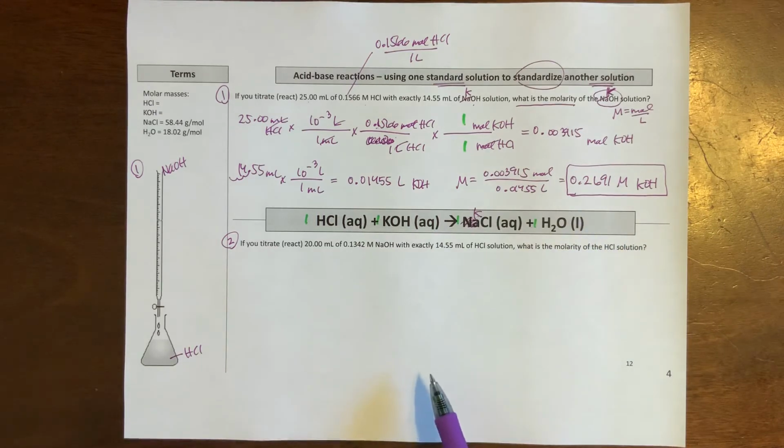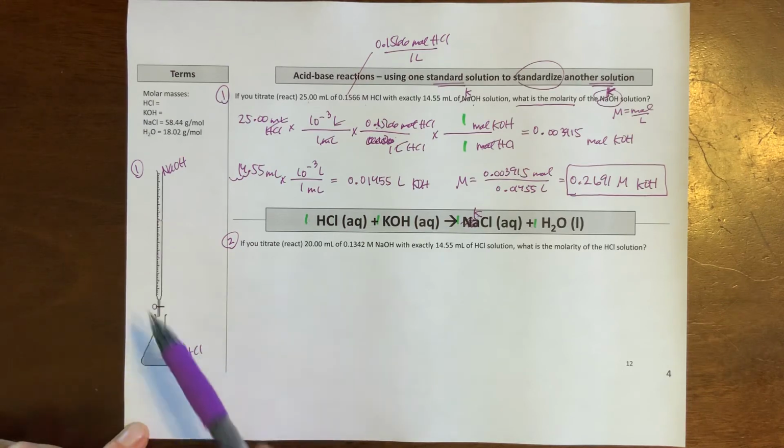Here's another similar example where it's going to be the opposite scenario. You're going to have the sodium hydroxide here, and you'll add the hydrochloric acid to it. So give that a try and be able to do these acid-base reaction stoichiometry problems. And that's it for the whole semester. So way to go.